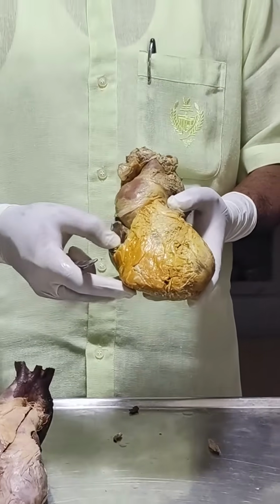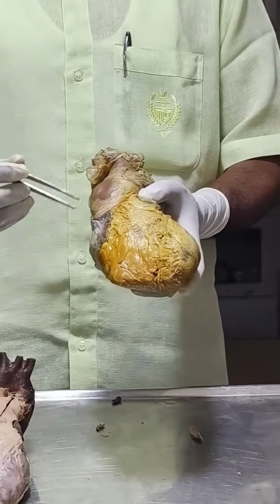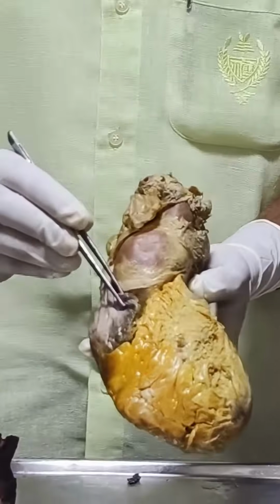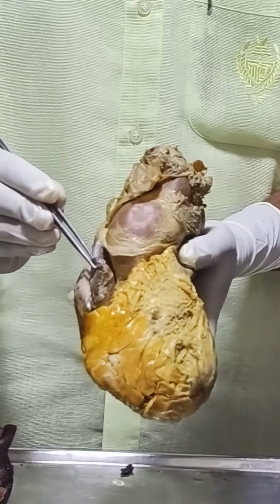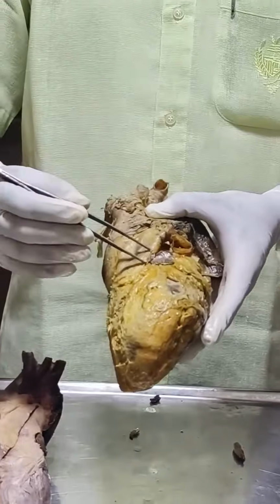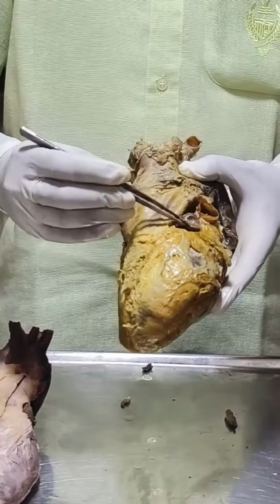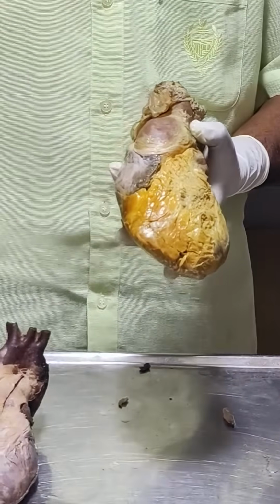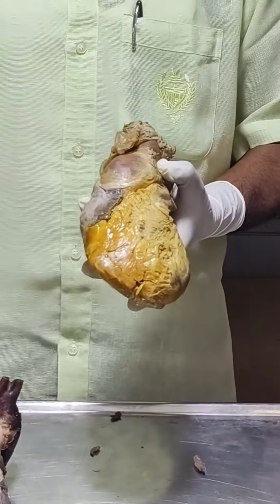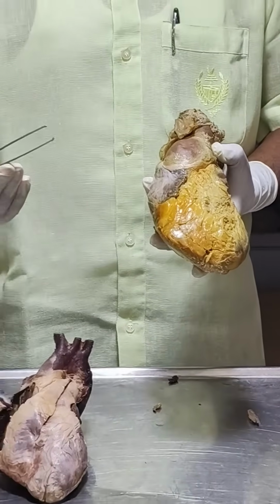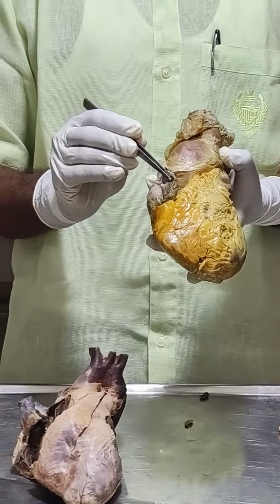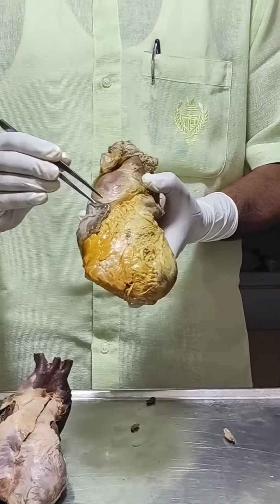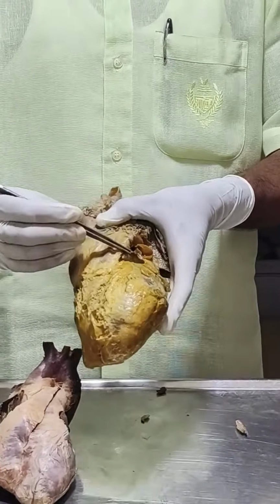Going to each atrium, it has one small projection, a growth-like structure, on the right atrium. This we call the right auricle, and on the left we have the left auricle. What is the function of the auricle? Auricles are different, atria are different, and ventricles are different. The auricles are appendages or projections situated on the atria: right atrium, right auricle, left atrium, left auricle.